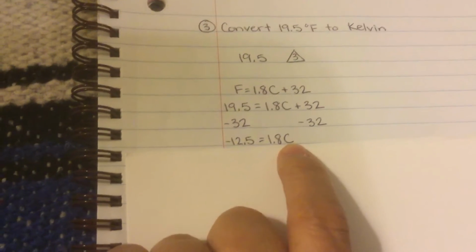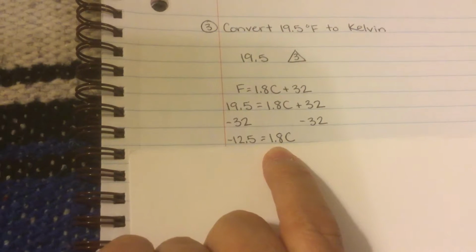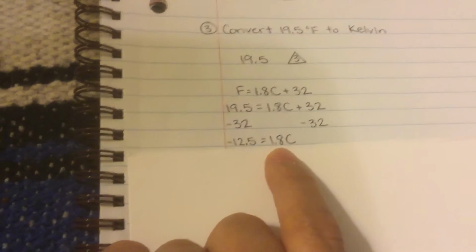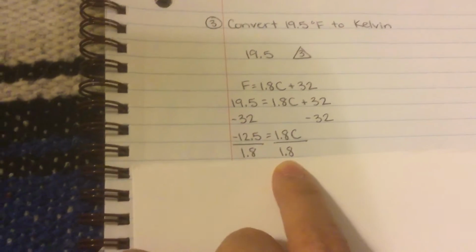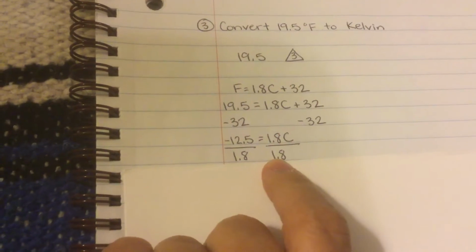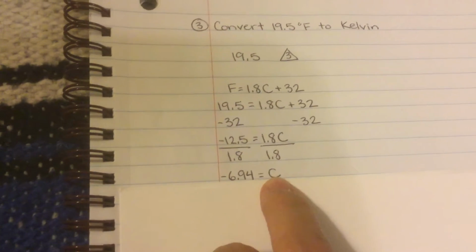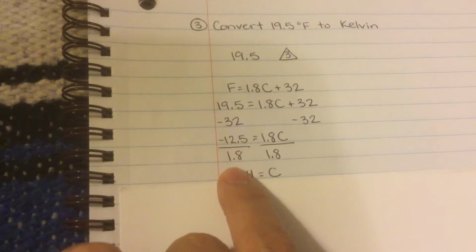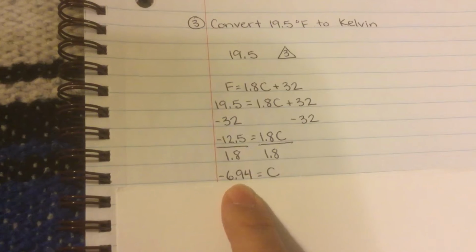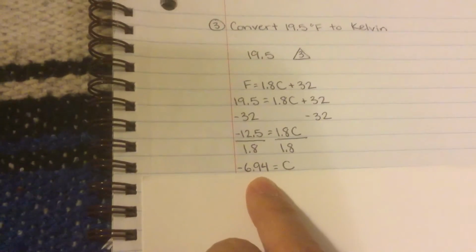Okay, we still need to get Celsius by itself, and it's multiplied by 1.8, so the opposite of multiplication is division. The next thing we're going to want to do is divide both sides by 1.8. So 1.8 divided by itself is 1, and 1 times Celsius is Celsius. And then negative 12.5 divided by 1.8 is negative 6.94. It's actually negative 6.94 repeating.